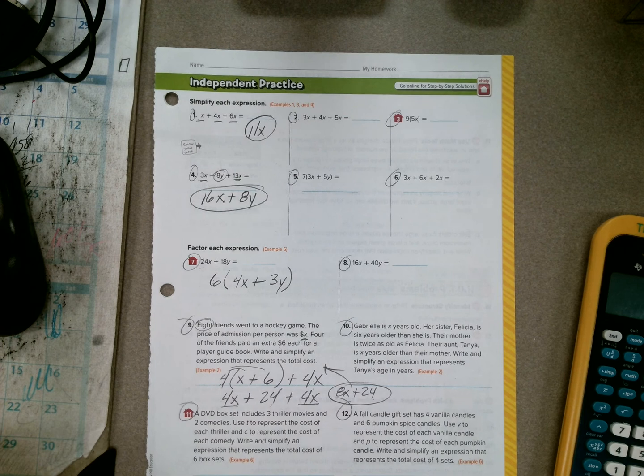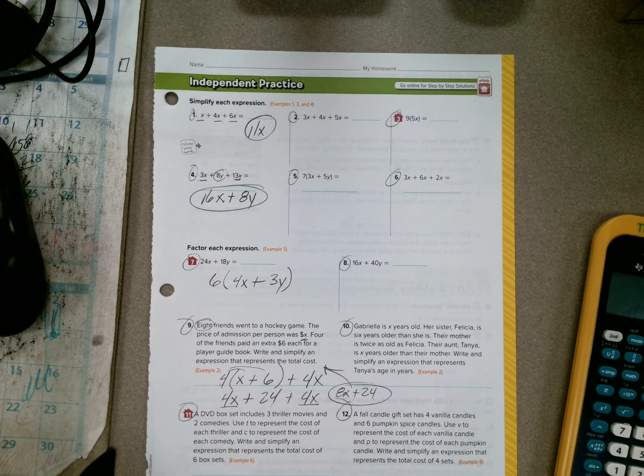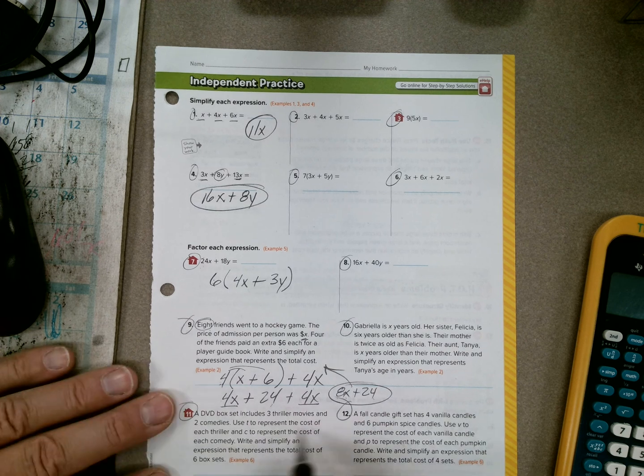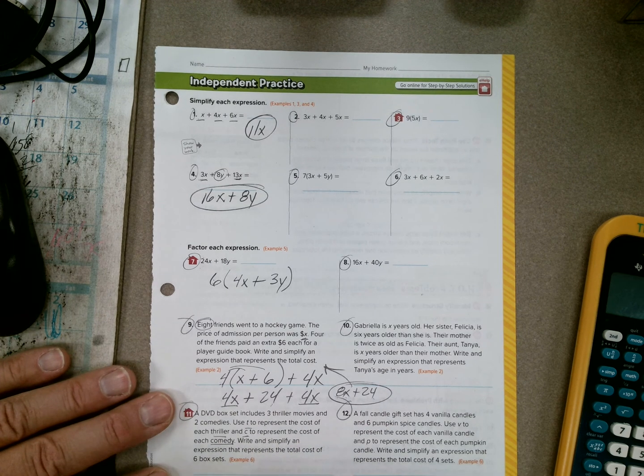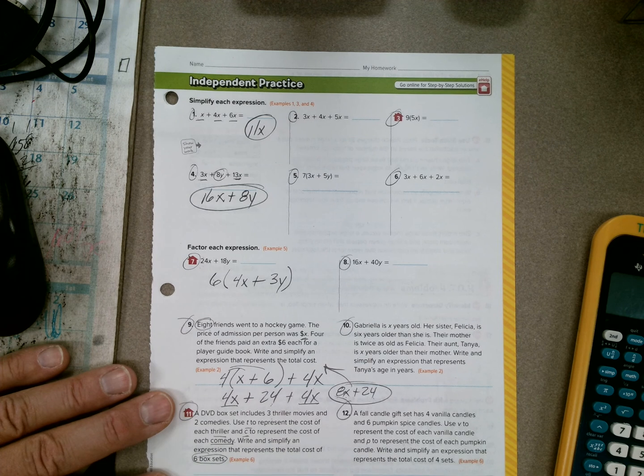Number 11 reads, a DVD box set includes 3 thriller movies and 2 comedies. Use T to represent the cost of the thriller and C to represent the cost of the comedy. Write and simplify an expression. A DVD box includes 3 thrillers. And now what does it represent for a total box set of 6? Well, let's go to work.